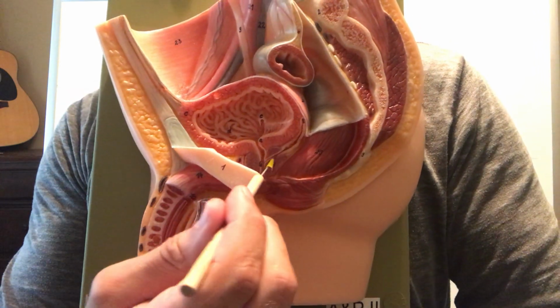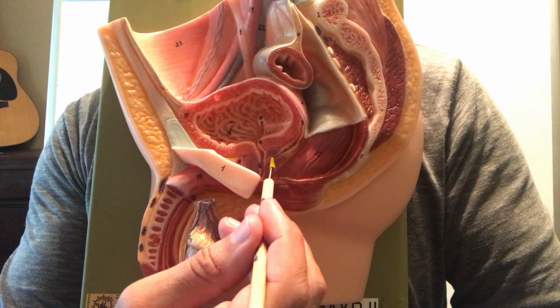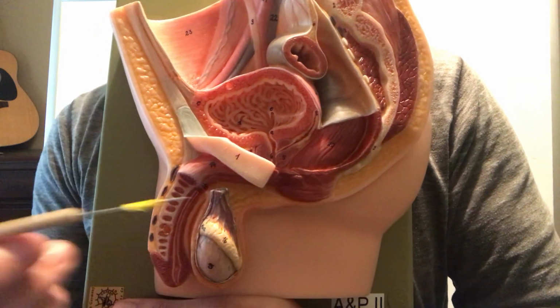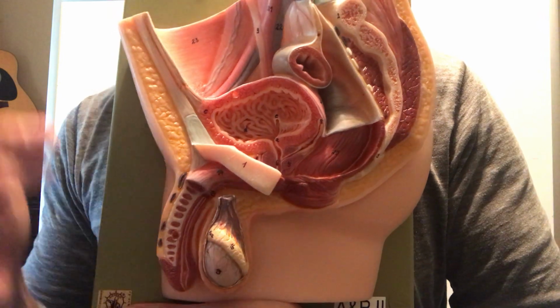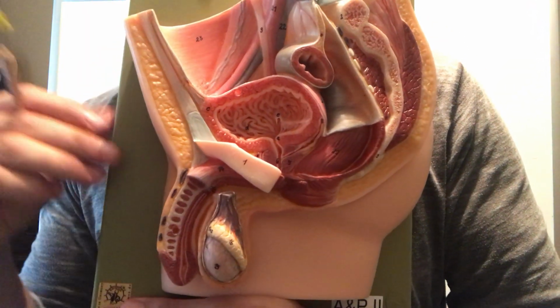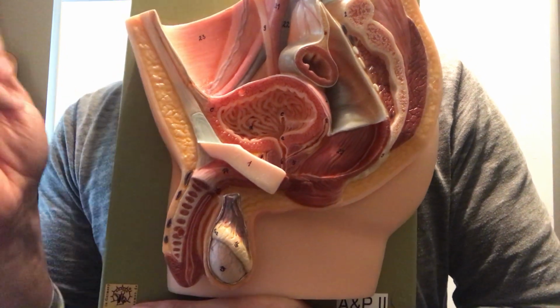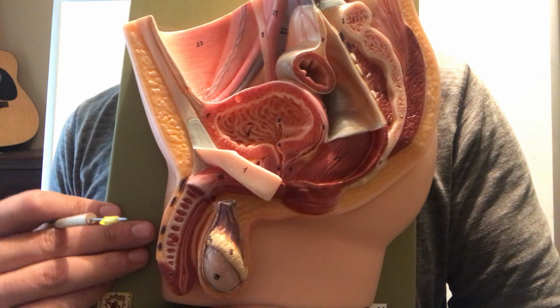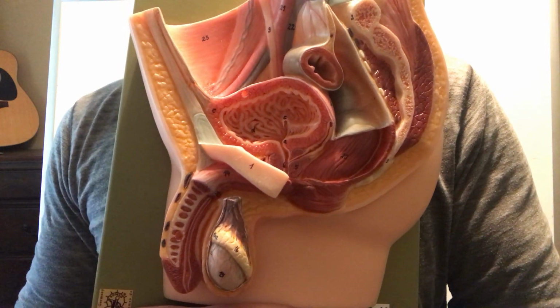So the good news is even when the internal urethral sphincter relaxes, that's the uh-oh, gotta go pee moment, right? But we have the external urethral sphincter that is remaining tightly shut, and we can relax it when we want to. Unless you're a baby and you don't have control of skeletal muscle yet.